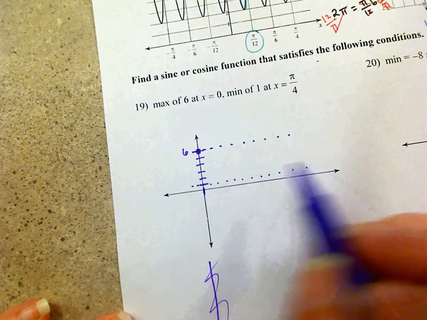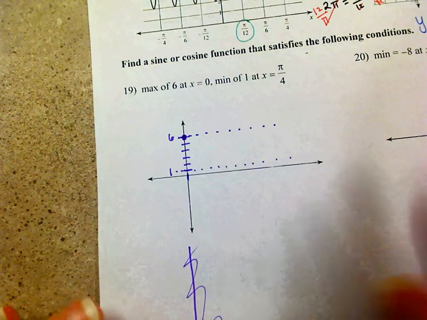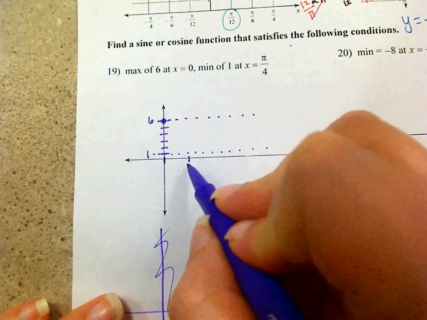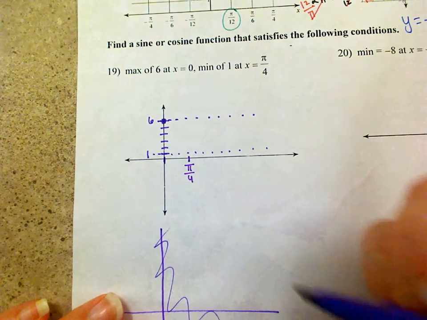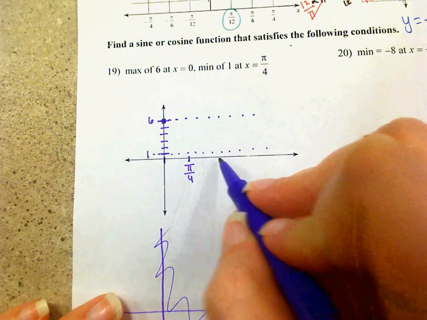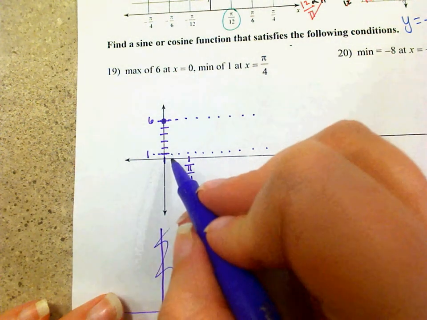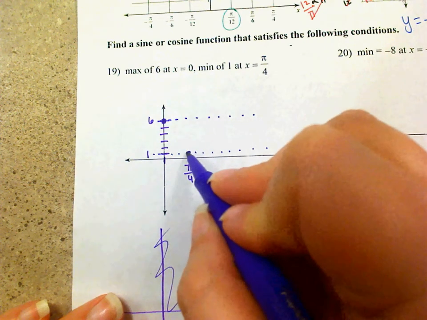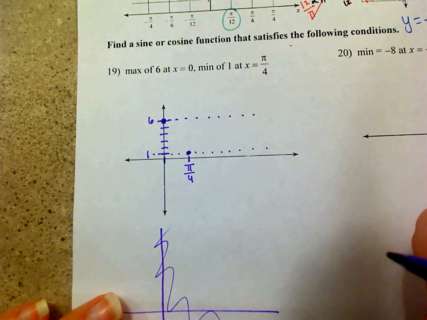Now, does pi over 4 have to be right there? No, I could have drawn it right there, could have drawn it right there, could have drawn it right there. But it's pretty easy if I just give myself some space and then just label it and draw my dot. Now, the goal is always to pick the easiest way to get from that point to that point using a sine or cosine wave.